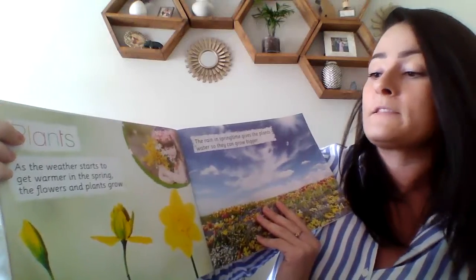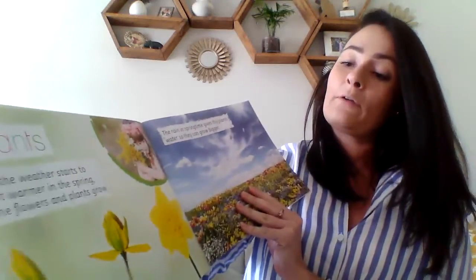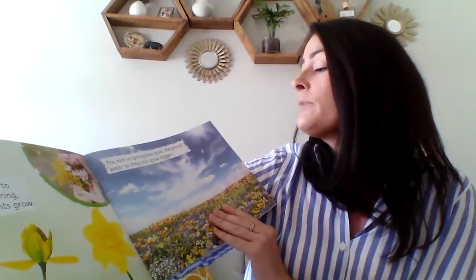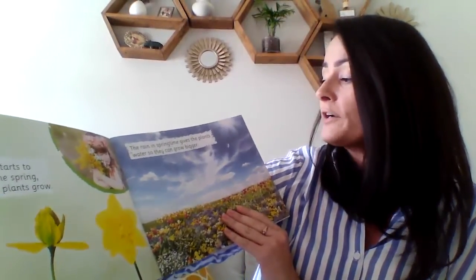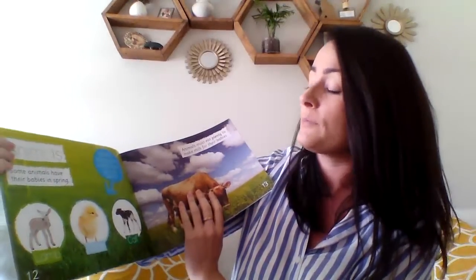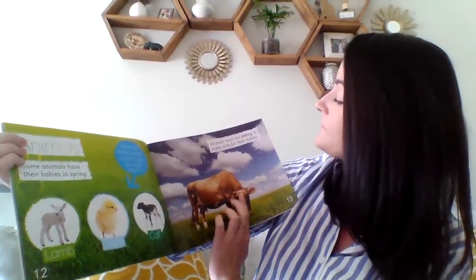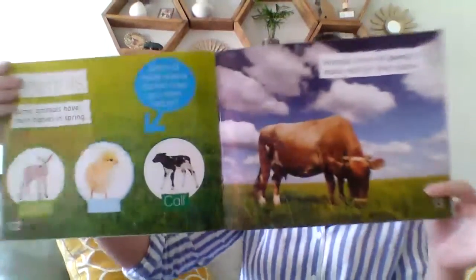Plants. As the weather starts to get warmer in the spring, flowers and plants start to grow. The rain in springtime gives the plants water so that they can grow bigger. We need the rain, and the plants need the rain so that they can grow. Animals. Some animals have their babies in the springtime. Lambs, chicks, and calves. Animals must eat plenty to make milk for their babies.